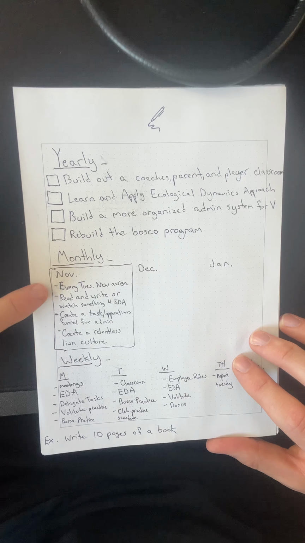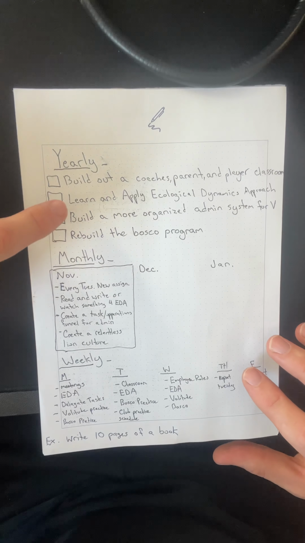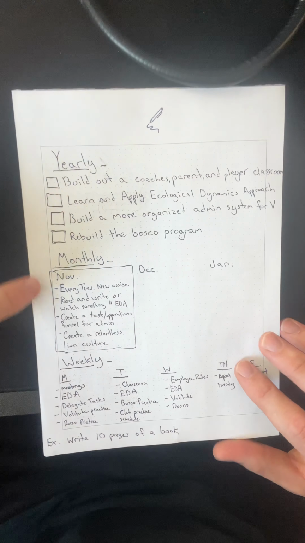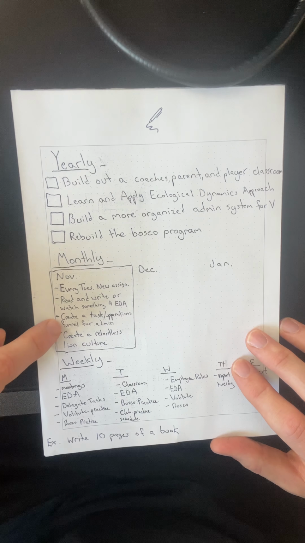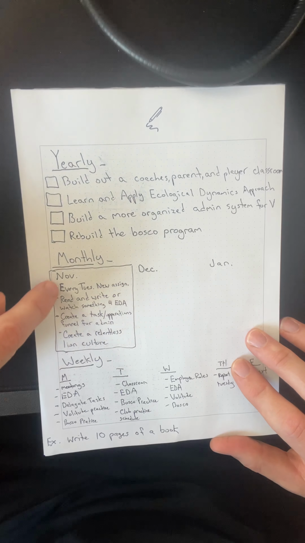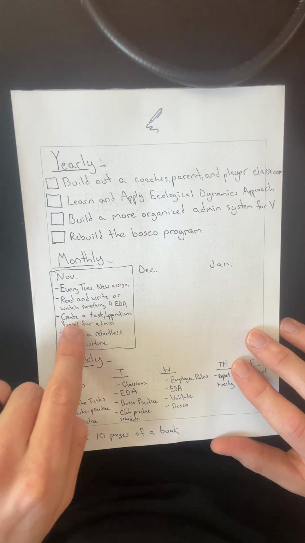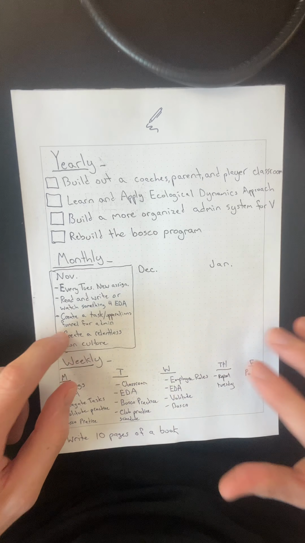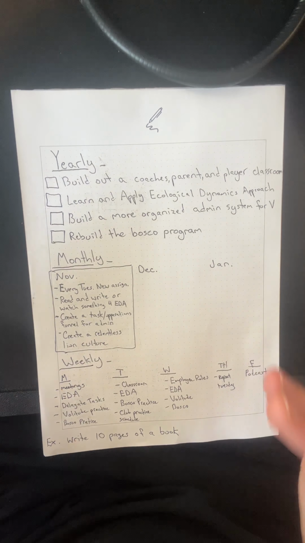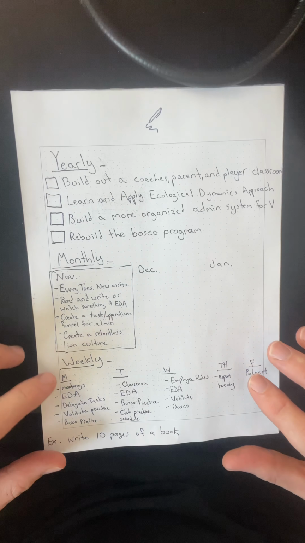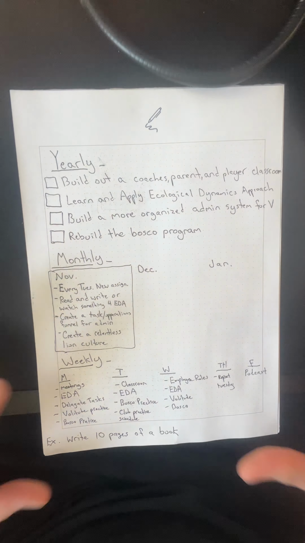Or you could do something like, for example, this one, build a more organized admin system for Volitude. And this could be something that takes me a whole month to get done, not just something I can do weekly or pencil out to be a weekly goal. That would be to create a task and operations funnel for admin. So I'm going to make sure that gets done within that month. Then you can either break it down weekly or daily right away, however your brain works.